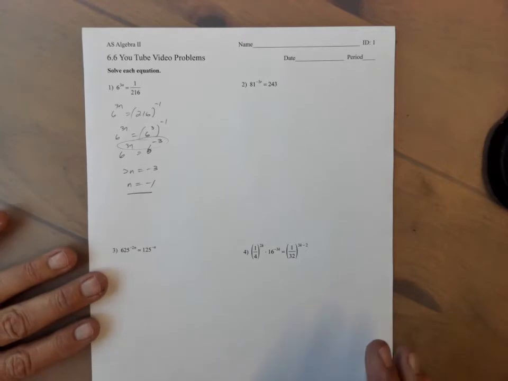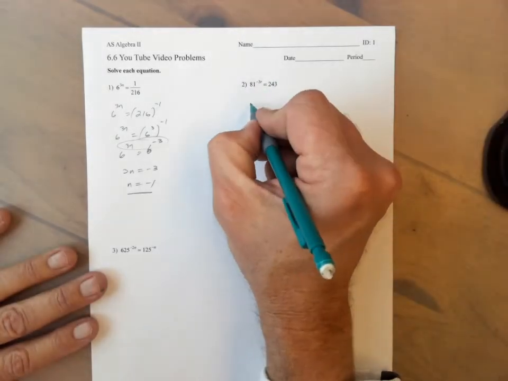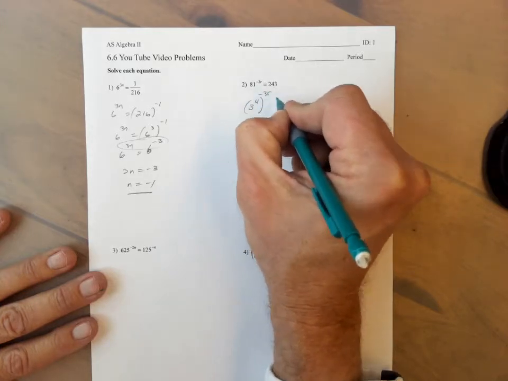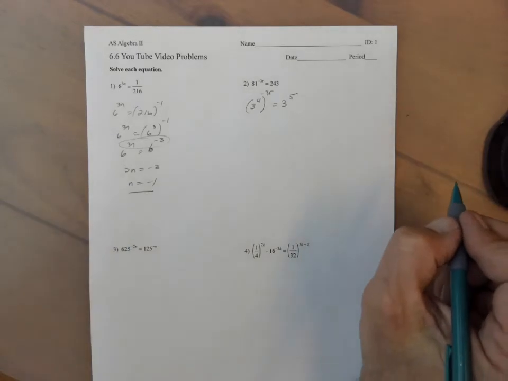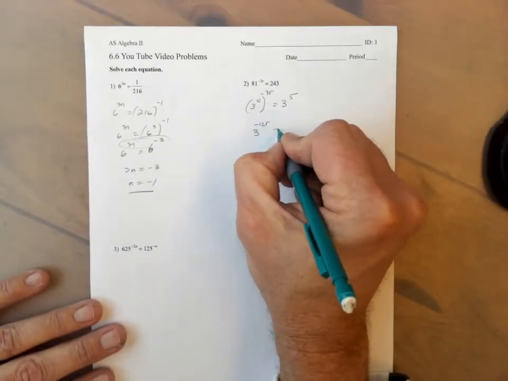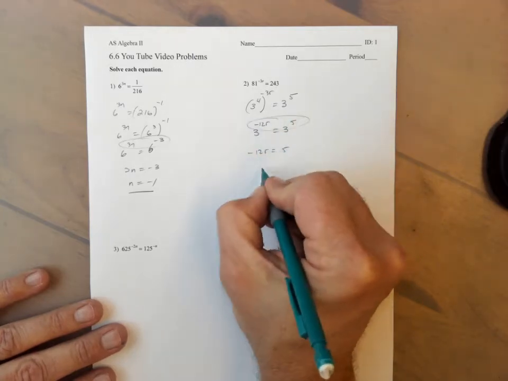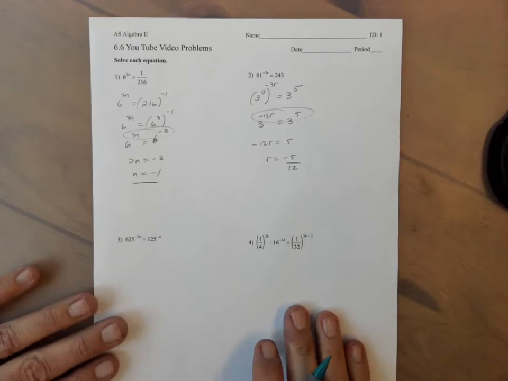Okay, moving on. 81 and 343, I'm going to write in base 3. So 81 is 3 to the 4th, that's raised to the negative 3r. 343 is 3 to the 5th. Again, power raised to a power, we'll multiply. Negative 12r equals 3 to the 5th. Set our exponents equal to each other, and we get negative 5/12.